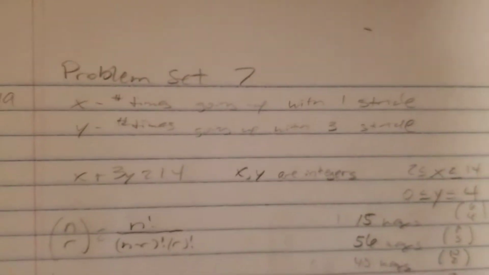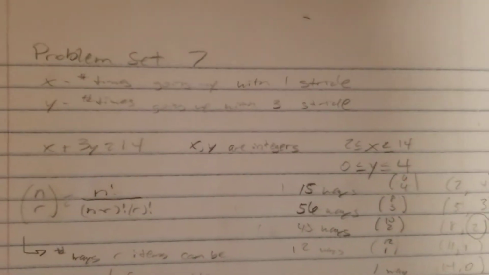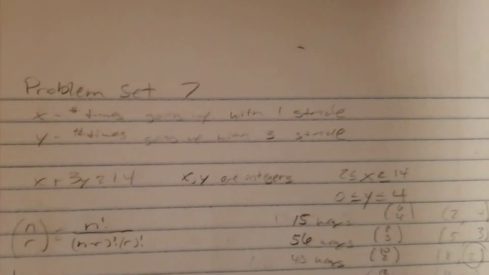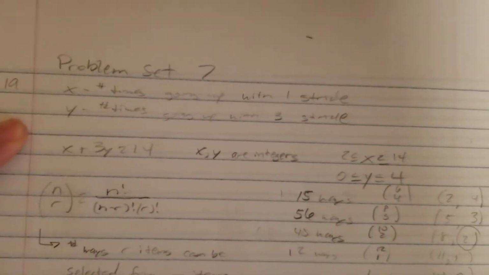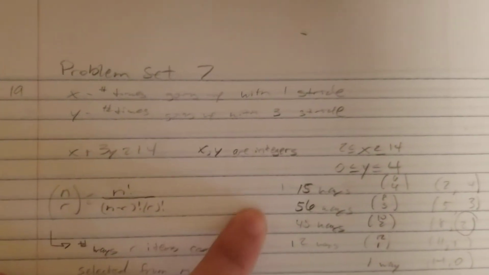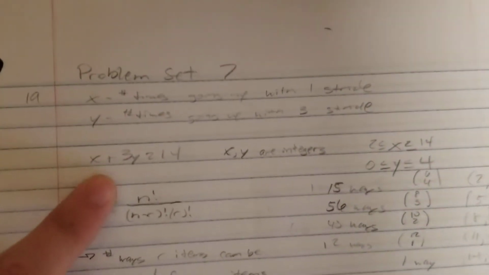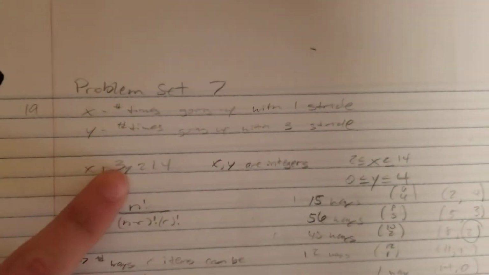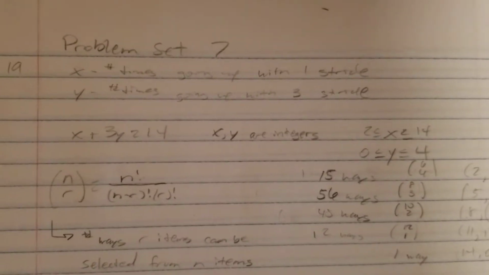So, first I set two variables. X is the number of times it goes up with 1 stride, and Y is the number of times it goes up with 3 strides. Obviously from that we can tell X and Y have to be integers. So the first thing I do is make an equation: X plus 3Y equals 14, the total number of steps that he takes.